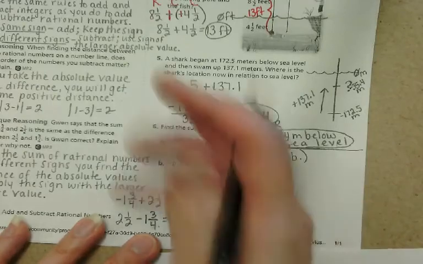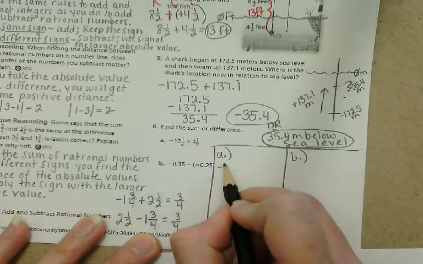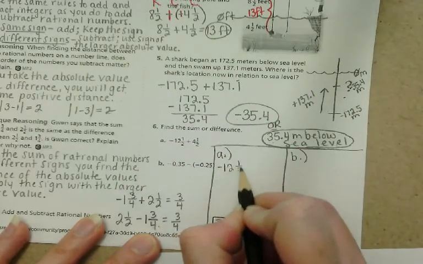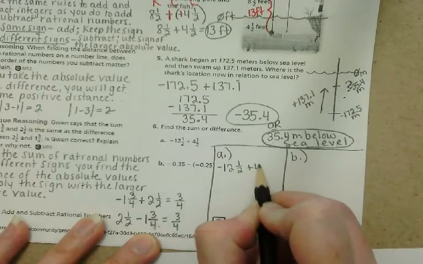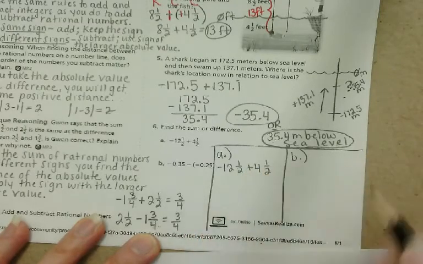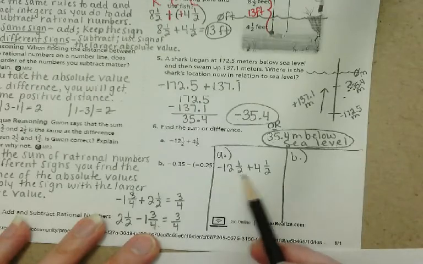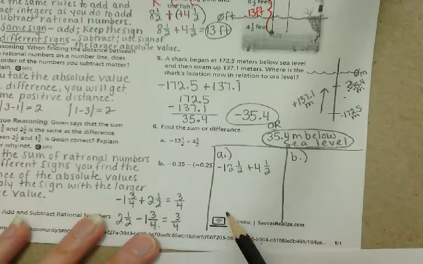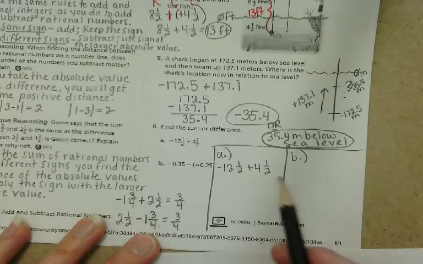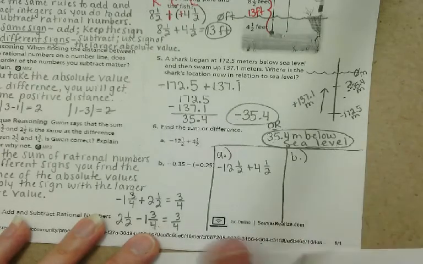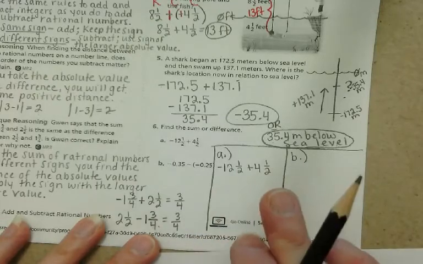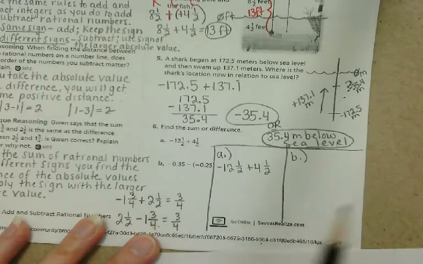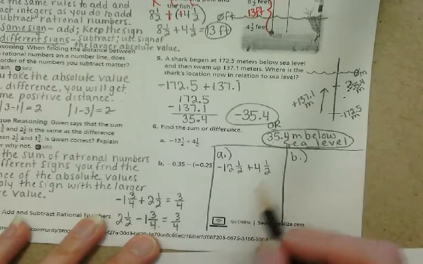Okay, so A is negative 12.5, and we're adding 4.5. Now it's already addition, so I do not do the keep change. I leave it how it is. But now that I know it's an addition problem and I have opposite signed numbers, I have to subtract.